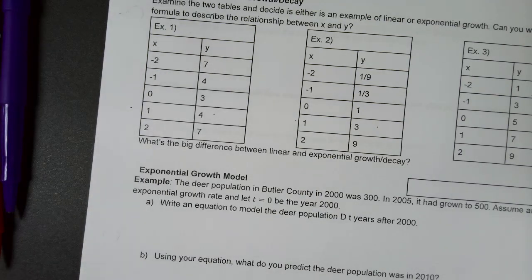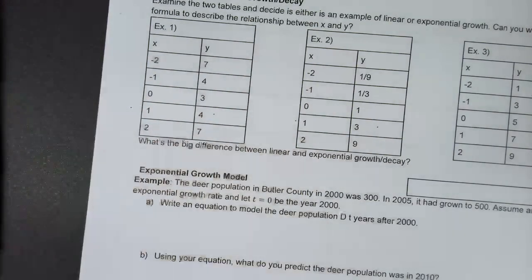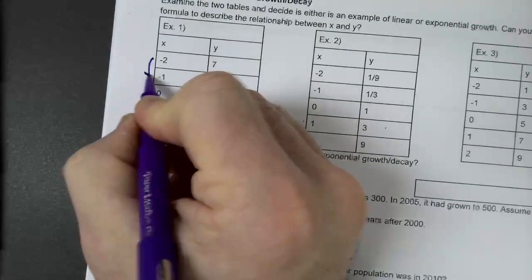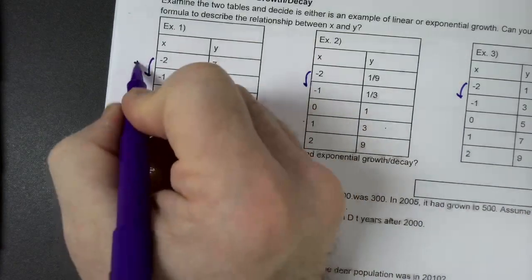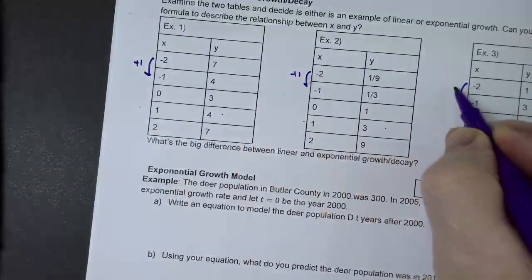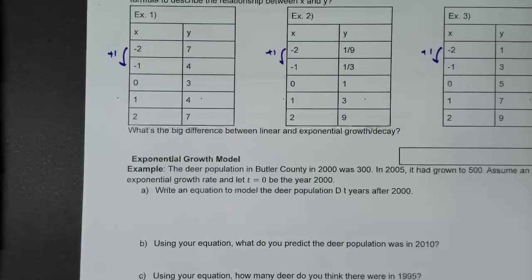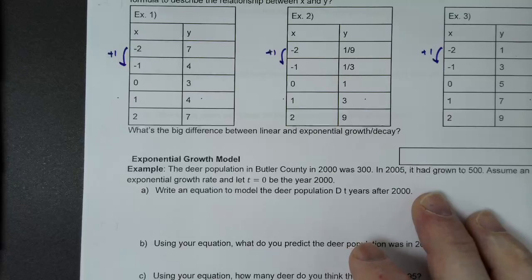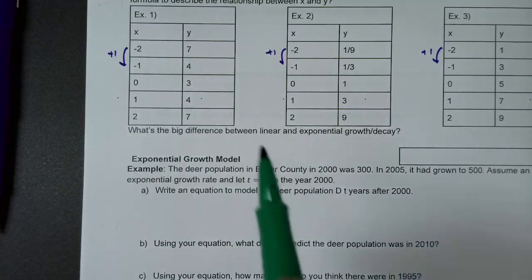So, let's take a look at these and see what we have here. First thing I do notice is that in all of these, the x values are all just increasing by 1. So there isn't really any trickery that they're trying to do here. We go from -2 to -1 to 1, 2, and 3. So let's focus on the y values.